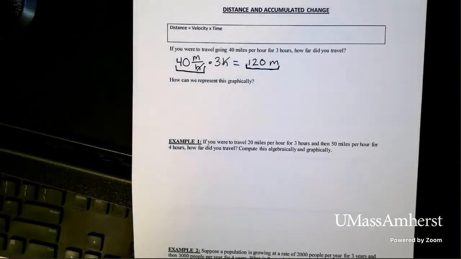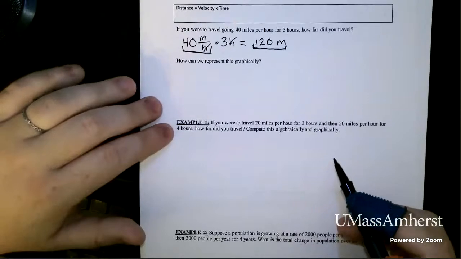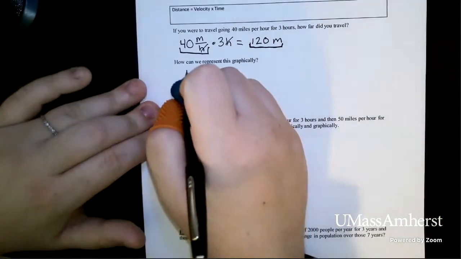Okay, how can we represent this graphically? So this might be a little bit new.